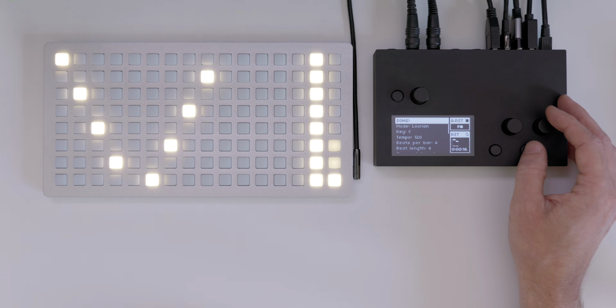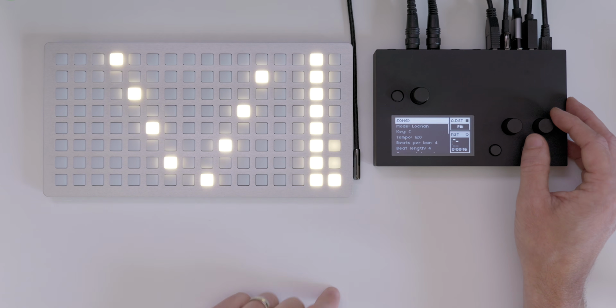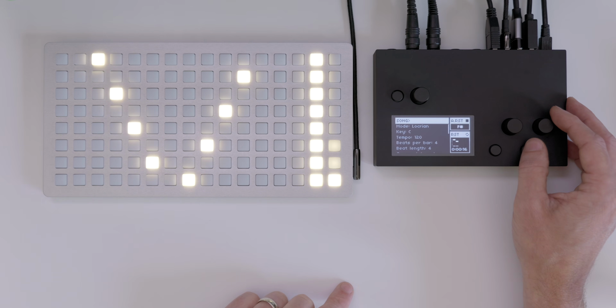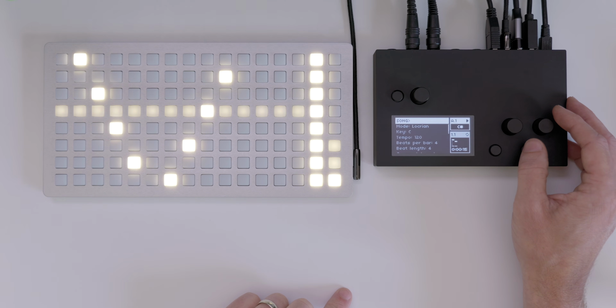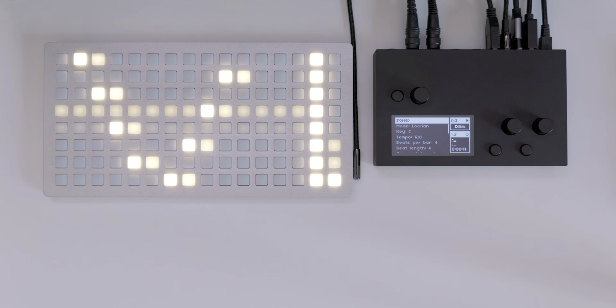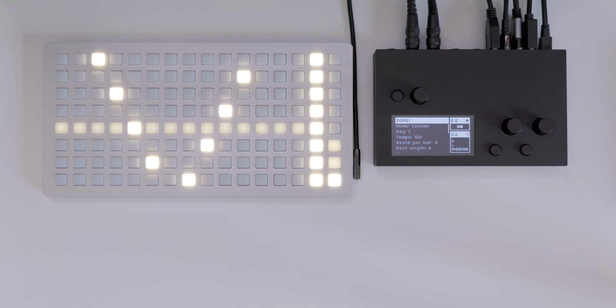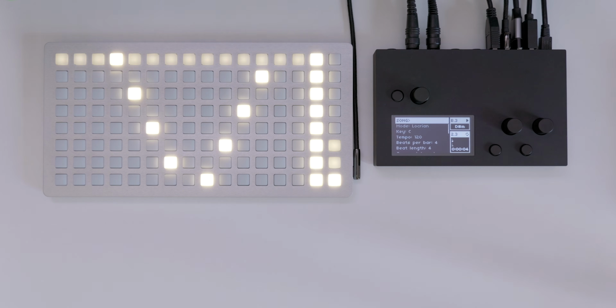So what we're going to see is this pattern here wiggles around.